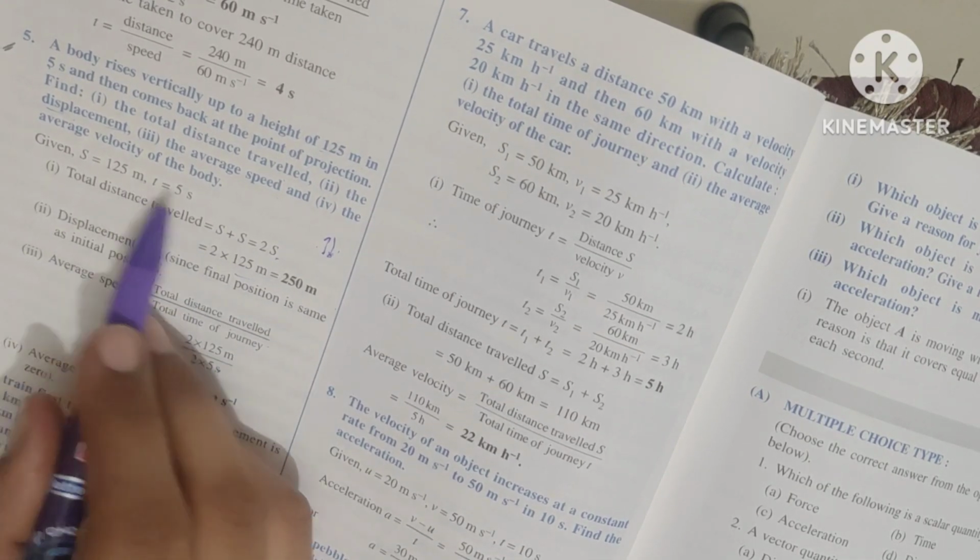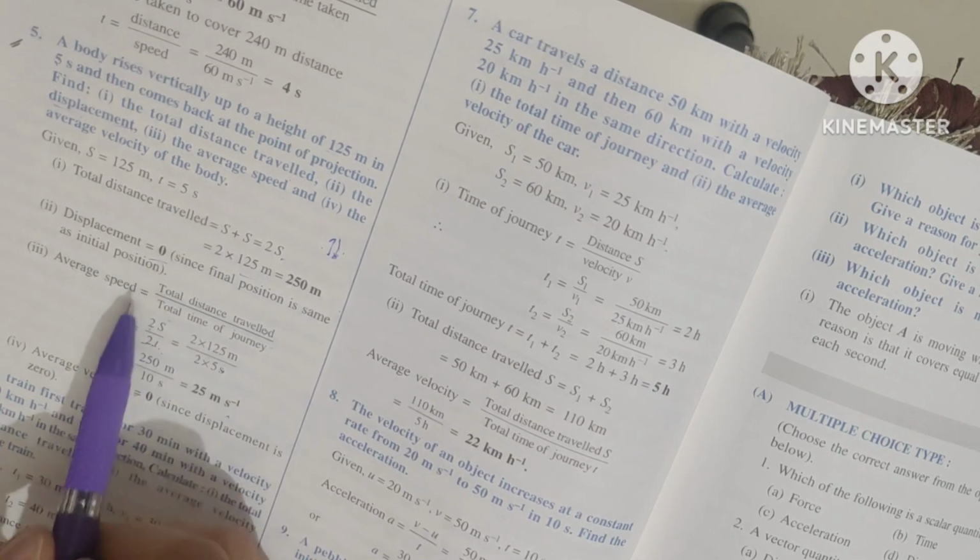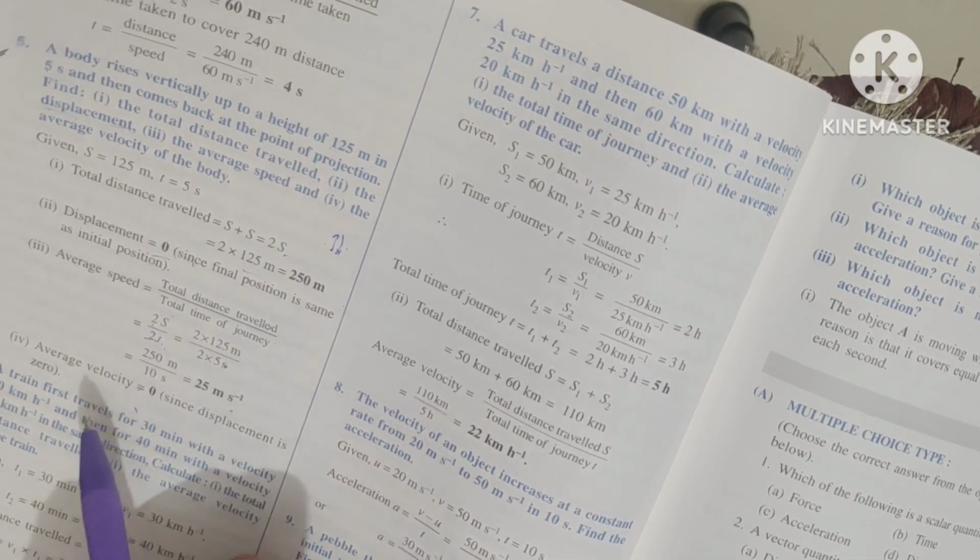The average velocity is displacement divided by time taken. Displacement is 0. So the average velocity is also 0.